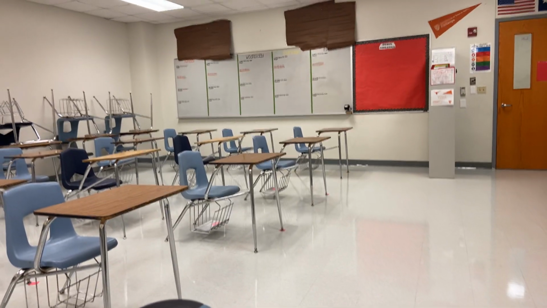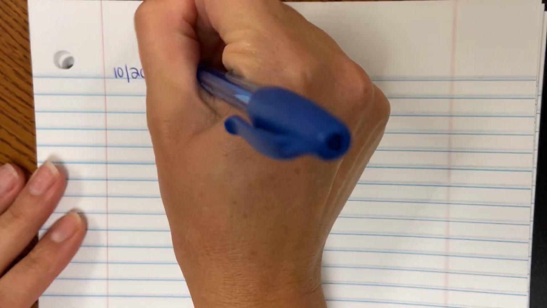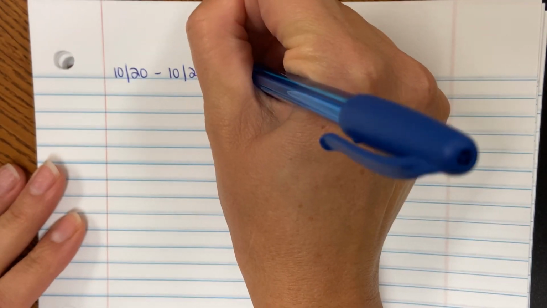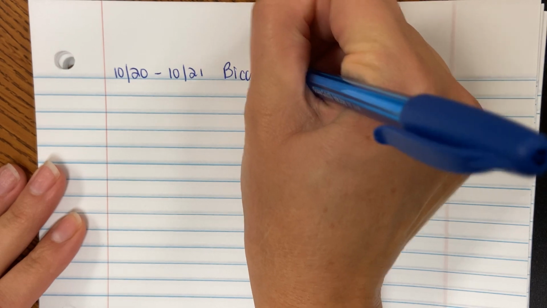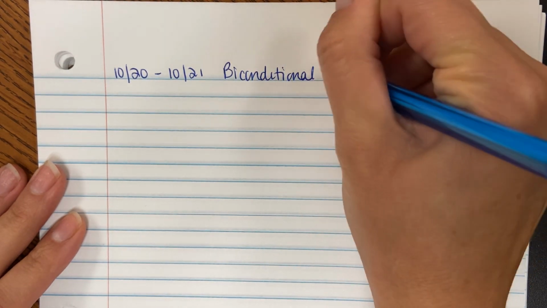But anyways, okay. So get out your notebooks, pause it if you need to, find your notebook, and we're gonna talk about biconditional statements. And I'm gonna go ahead and flip the camera around real quick. All right. There we go. Let me zoom in just a little bit. All right, so 10/20 through 10/21, biconditional statements.